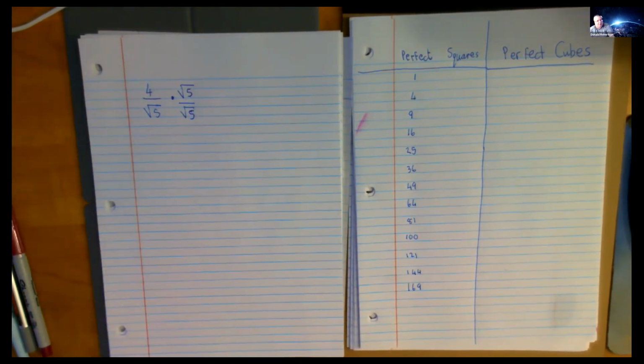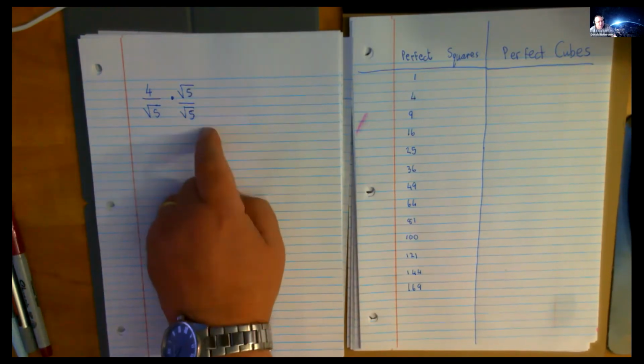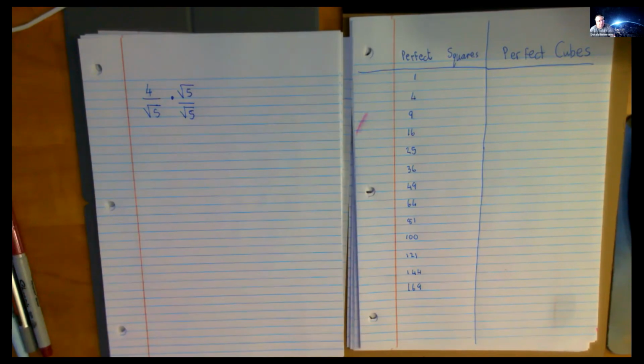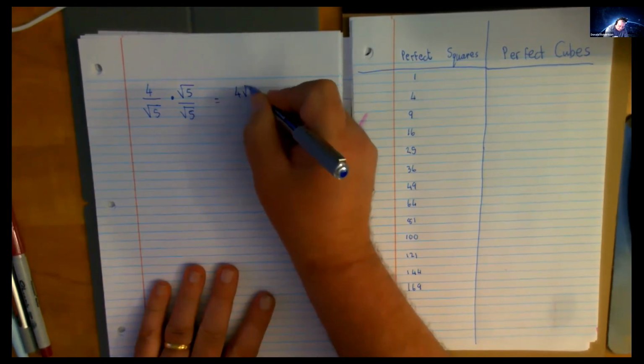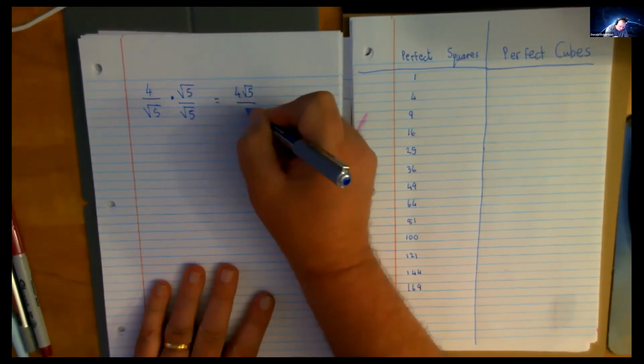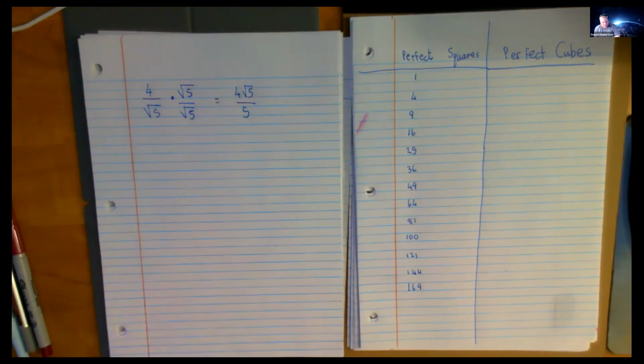I'm going to multiply by a special version of 1. Wouldn't you agree that root 5 over root 5 is just the number 1? Well, let's see what happens here. Won't the top become 4 root 5, and won't the bottom now become 5? And we're finished for this one.